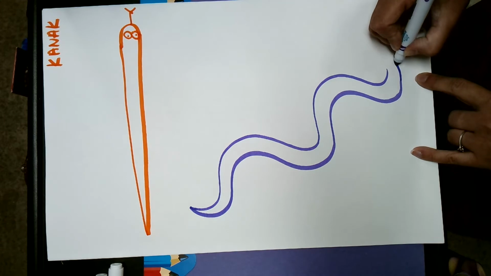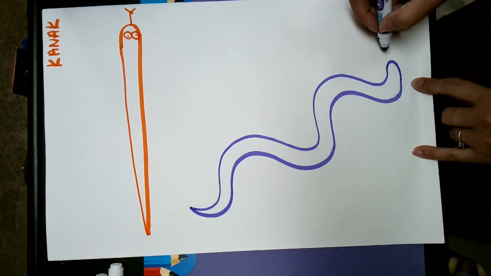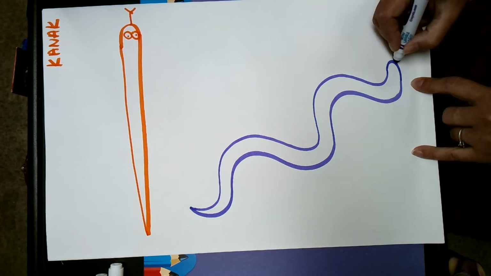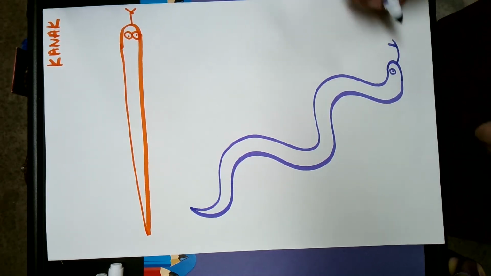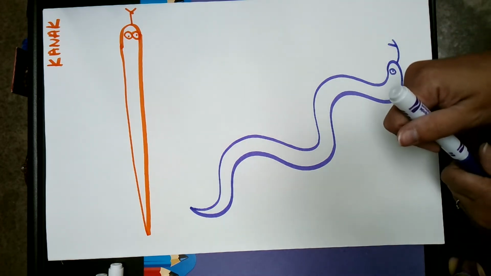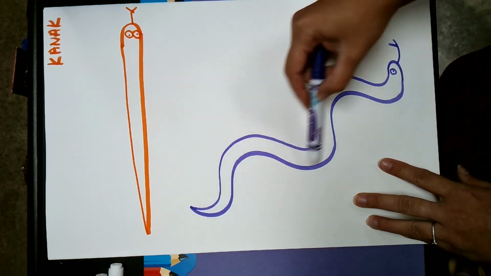I want it to copy that wavy line that I drew before. Then we got to give our snake a head with a little bumpy line or a rainbow line if we draw it that way. A tail, and maybe one eyeball because I only see half of the face. So horizontal, wavy.